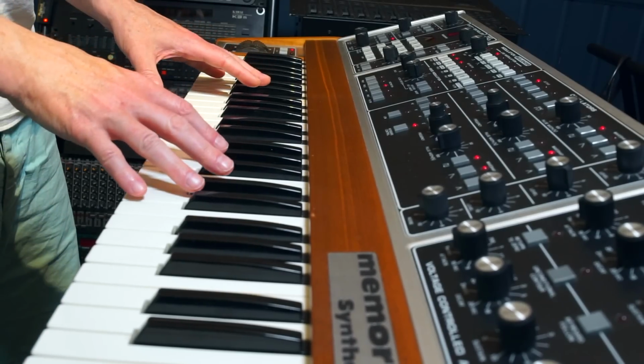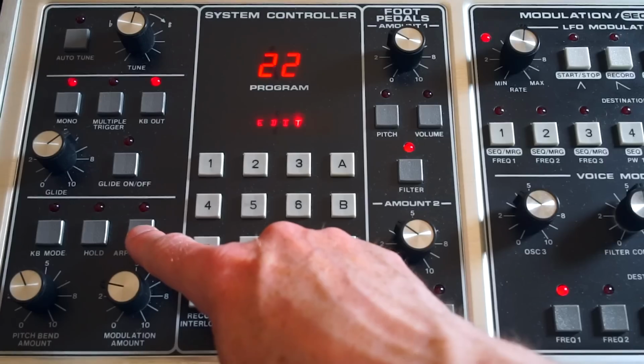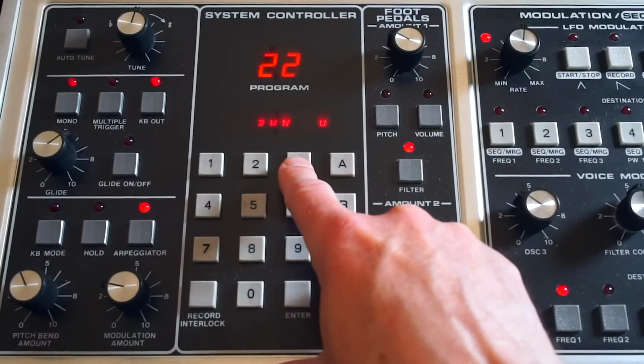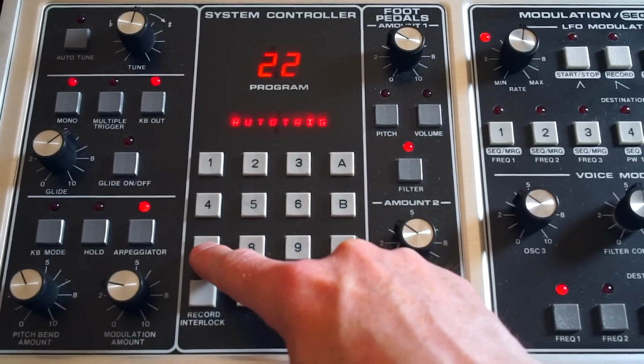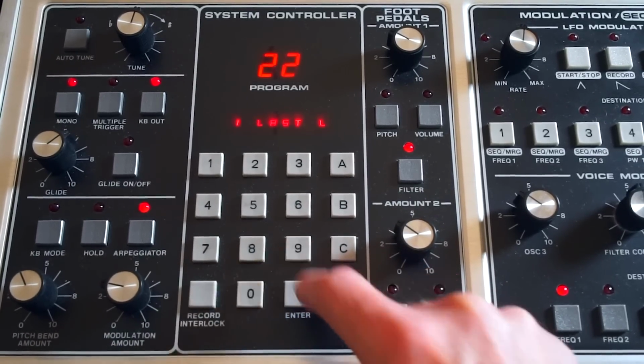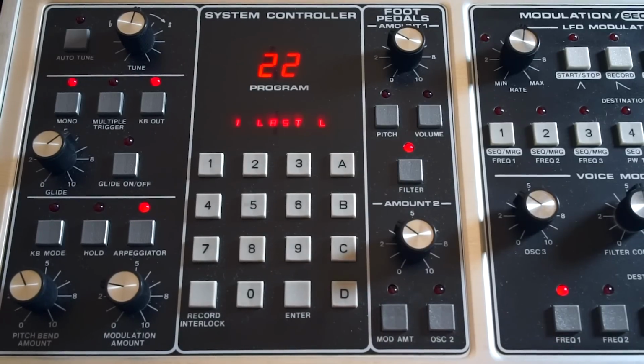The Arpeggiator, however, is hard to sync up, but it's cool in itself. Let's check it out. You have all the usual modes, up, down, etc. But the best part of the Memorymoog is its auto-triggering Arpeggiator, which I'm going to demonstrate here.